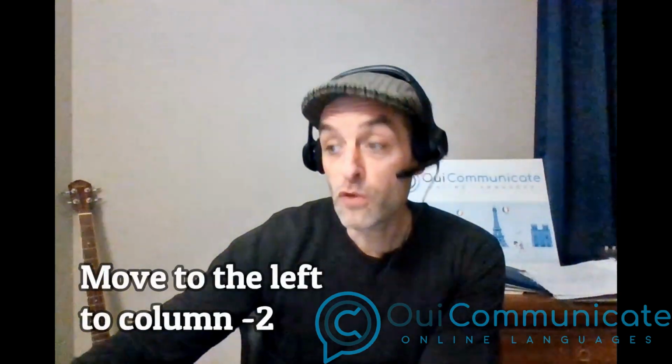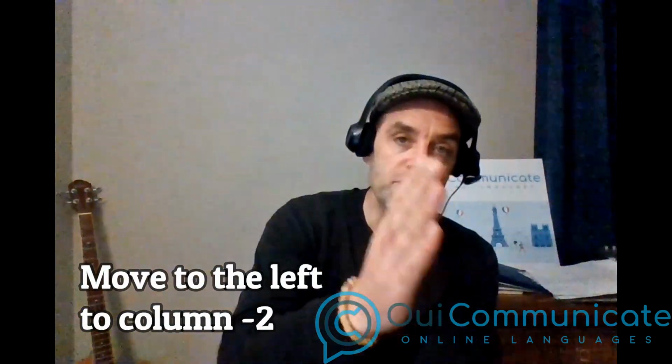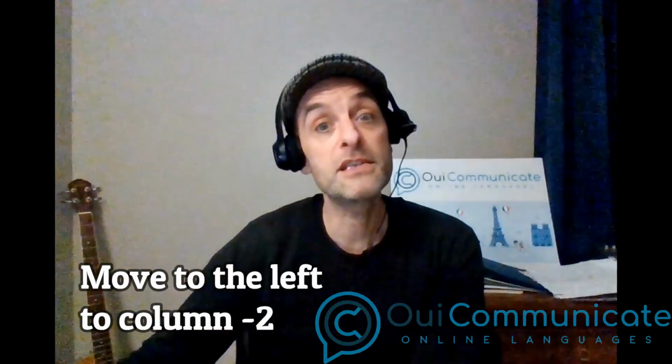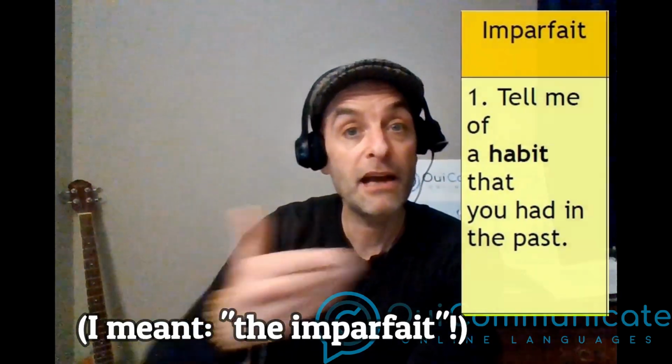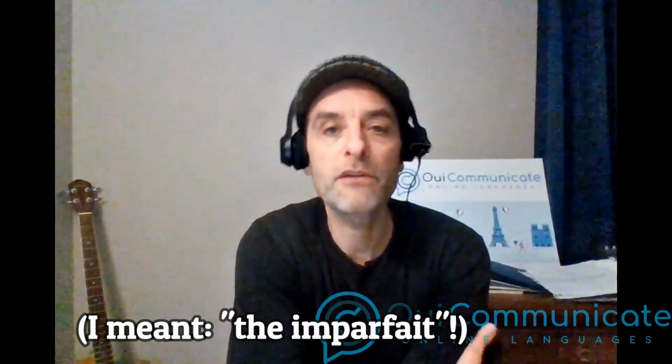The next one we'll talk about is column -2. We're moving to the left, and this is the imparfait tense. It's interesting that the imparfait is often based on the sound est, but the passé composé is often based on the sound et, but not always. Well, the first use of the imparfait is, number one, to tell me of a habit that you had in the past. And this is something I would ask in a lesson.